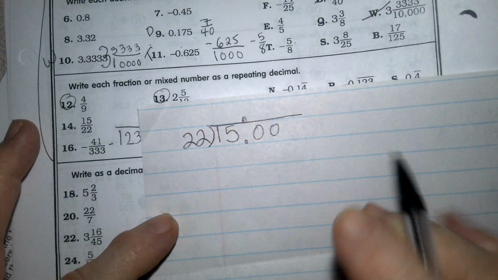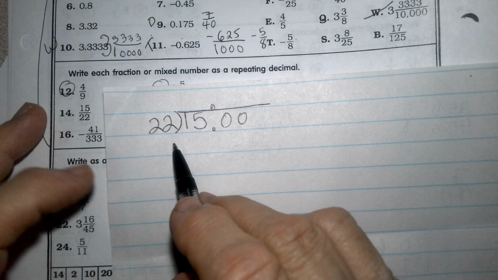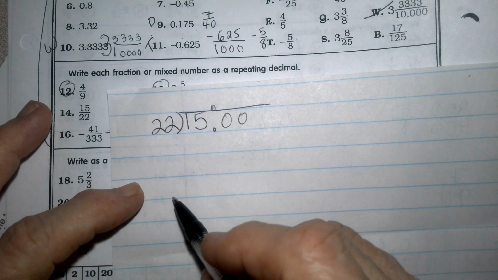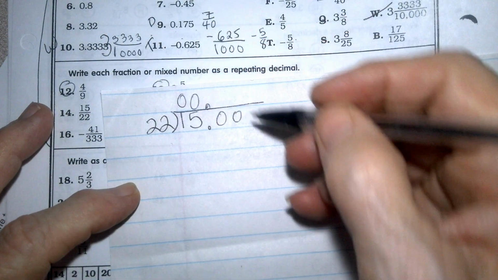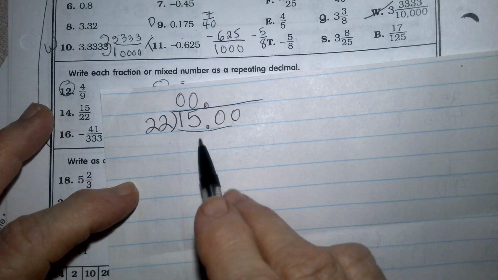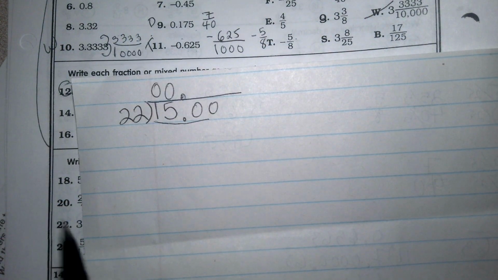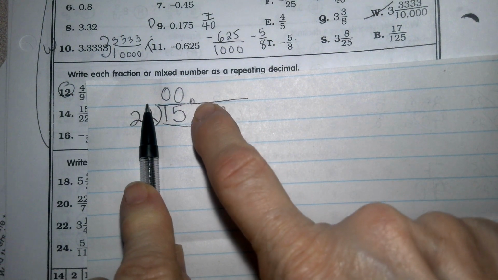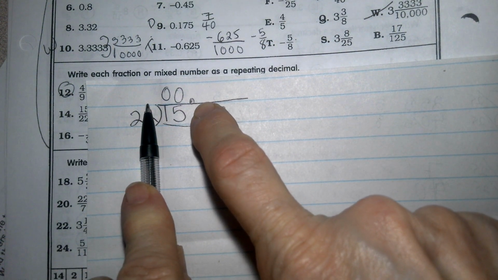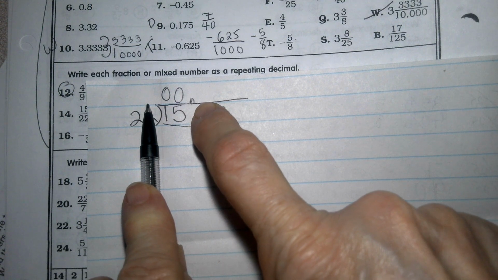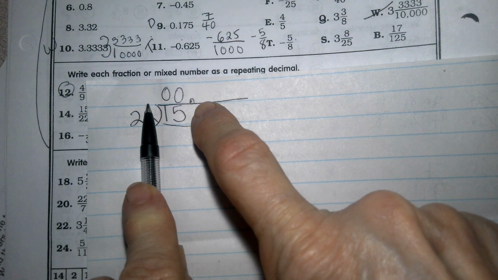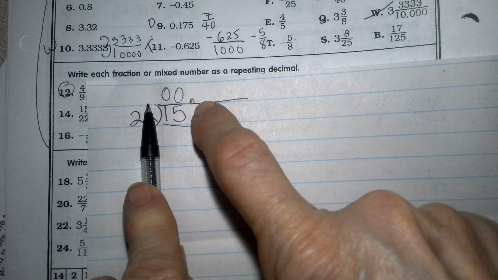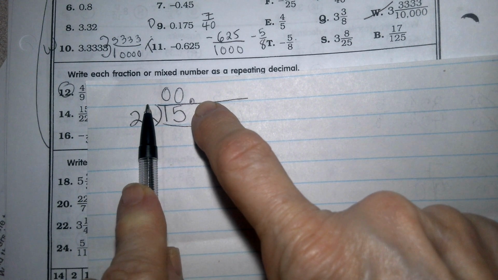Let's get focused, girls and boys. Does 22 go into 15? No, so 0. But 22 does go into this. Again, I'm going to cover up the 2, cover up the 0. How many 2's in 15? 2 times what will give you something close? 2 times 5 is 10. Closer. 2 times 6 is 12. No, 7. 7 is probably closest.